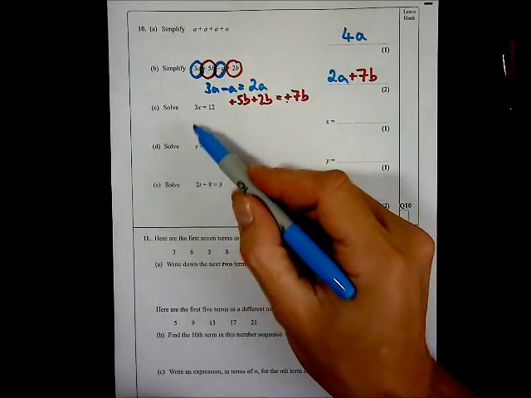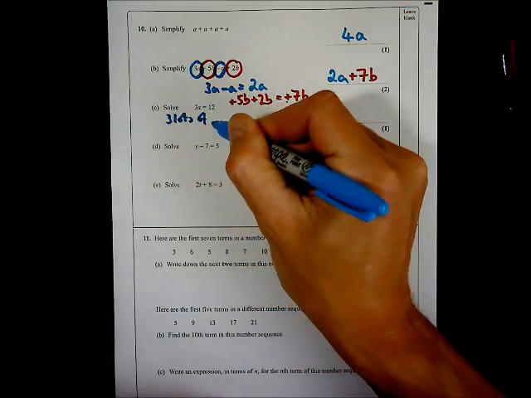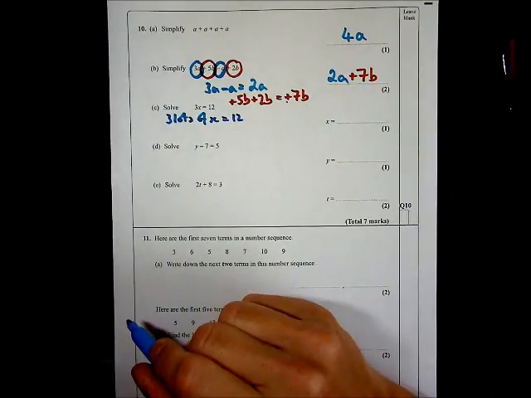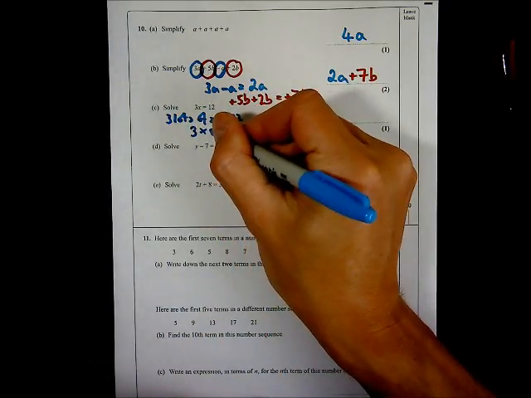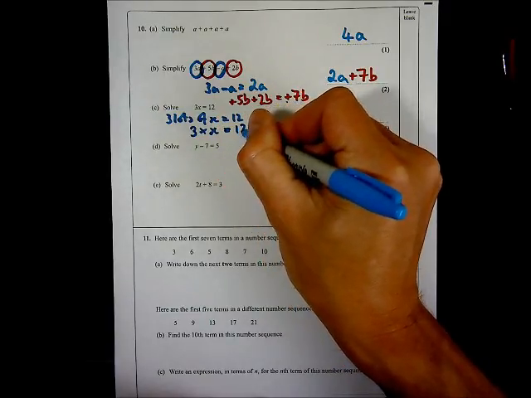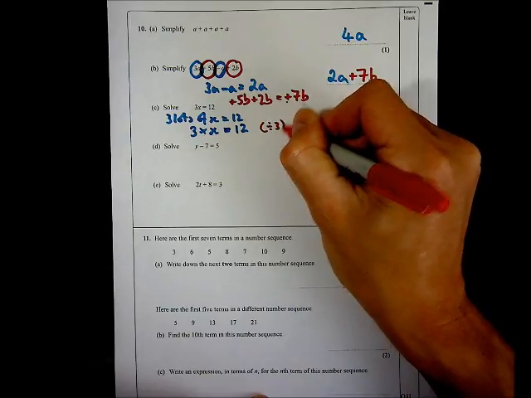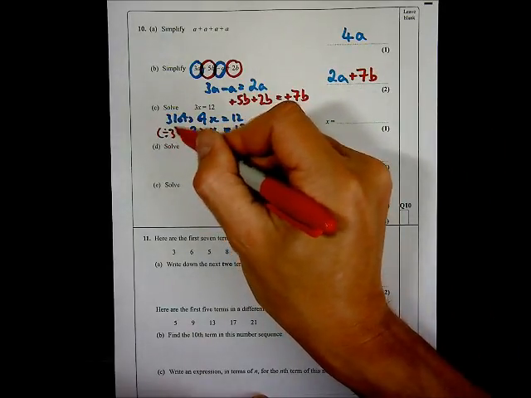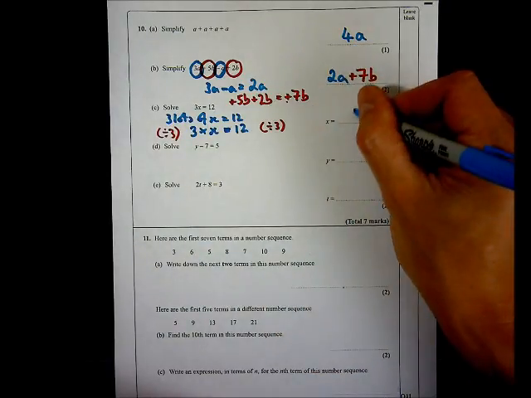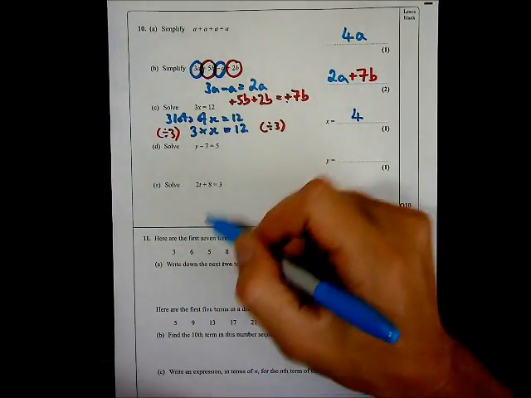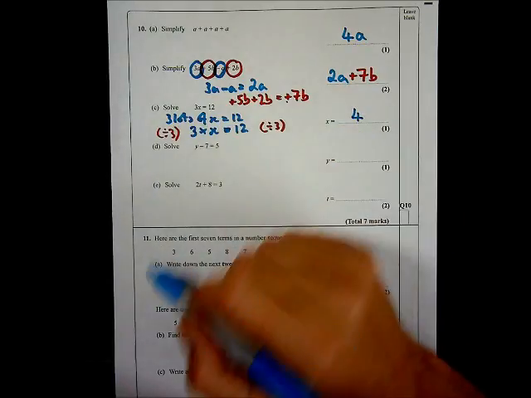In part C, I'm told that 3x, or 3 lots of x, equals 12. And I'm asked to work out what x is. Well, I know that 3 lots of x is the same as 3 times by x, equal to 12. So I just want to work out what 1 lot of x is. So I'm going to divide both sides by 3. So this would give me x on the left-hand side, and 12 divided by 3 would give me 4. You might be able to work that out straight away, but I just thought I'd go through the explanation to give you an idea of what we were doing.